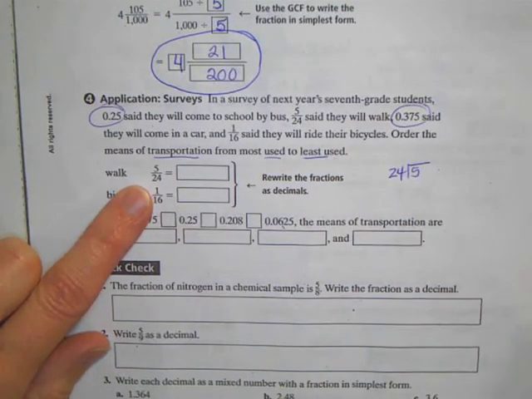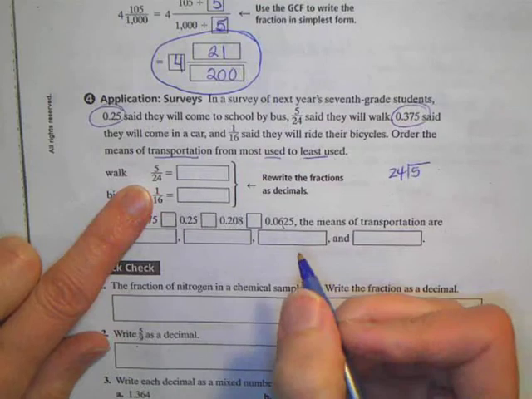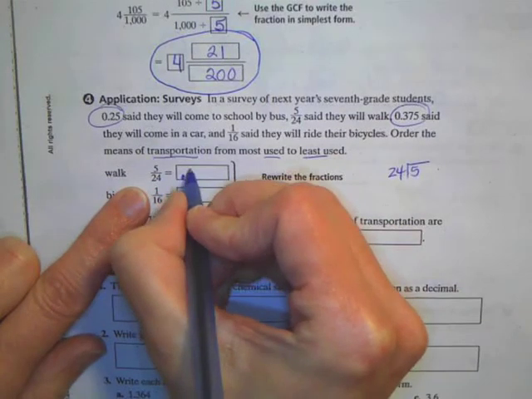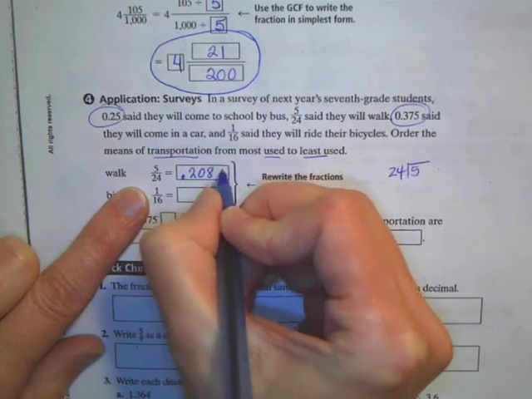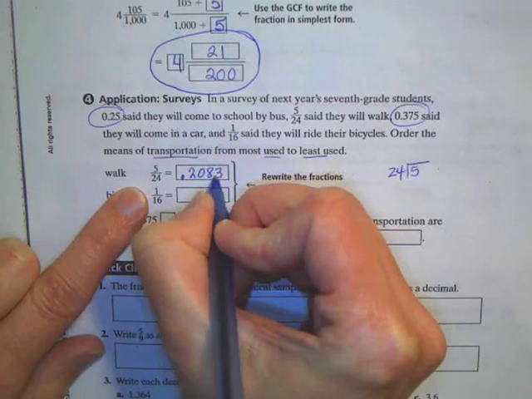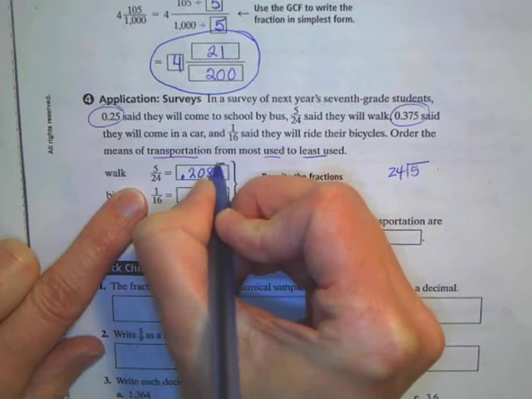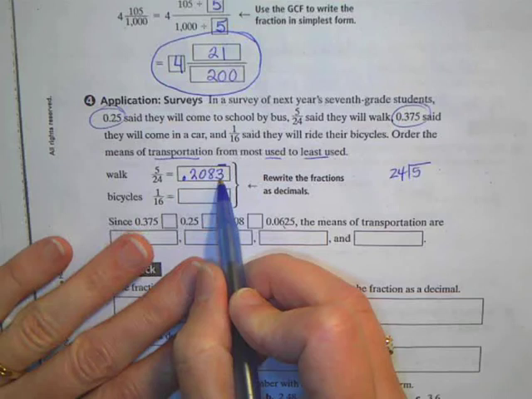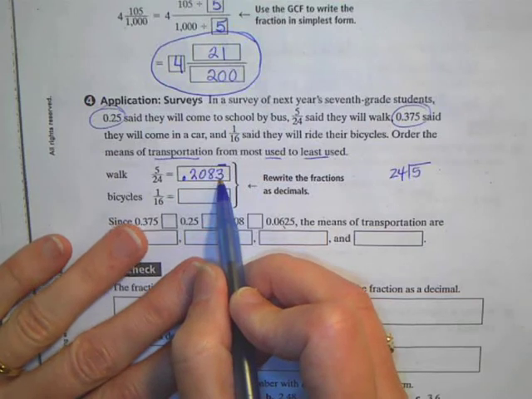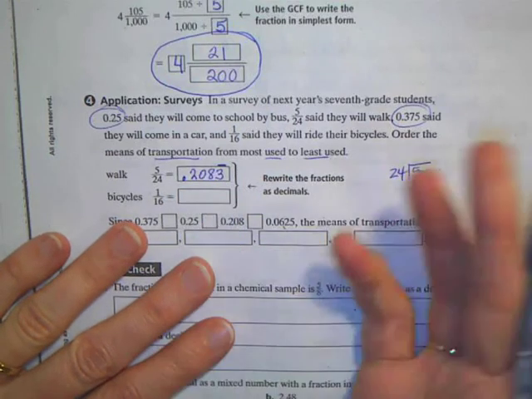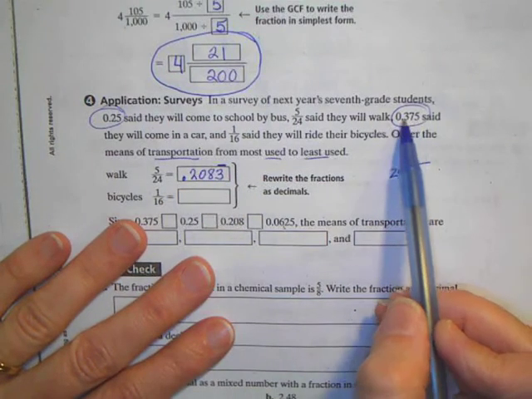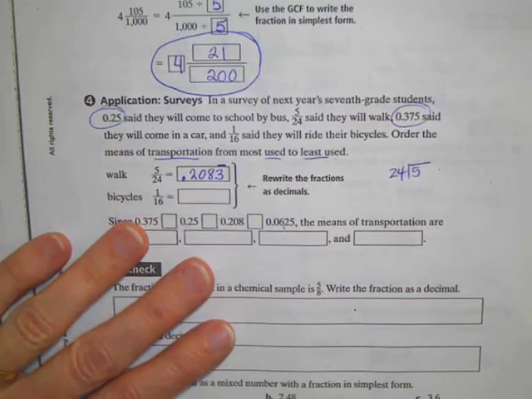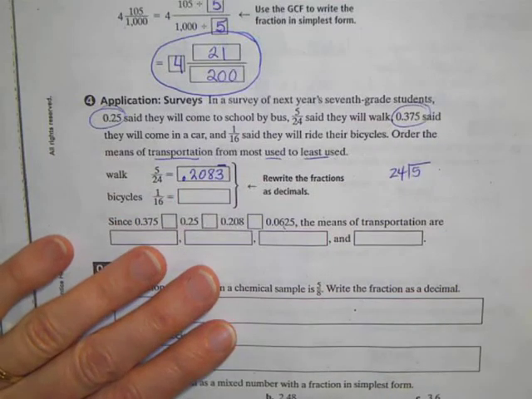Go ahead and use your calculator, and you're going to get 0.2083333. The 3 is repeating. Only the 3 repeats, so I'm putting a bar only over the 3. Now, we will probably round this in a bit to look at 3 places, but I'm going to write that extra place in there just so I know what's going on.